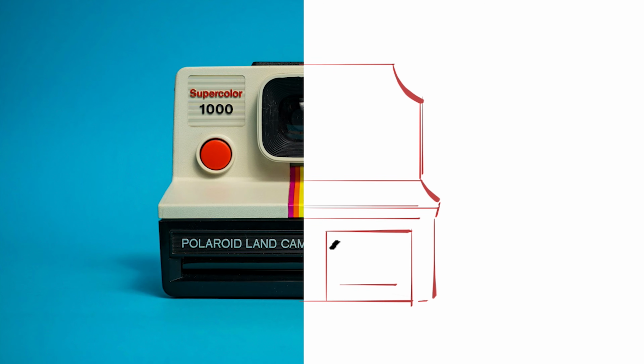So let me just go ahead and, I'm holding the shift key down to get these straight lines. Maybe I've got something that resembles the lens here. And again, I'm not making an exact copy. That's not the goal.